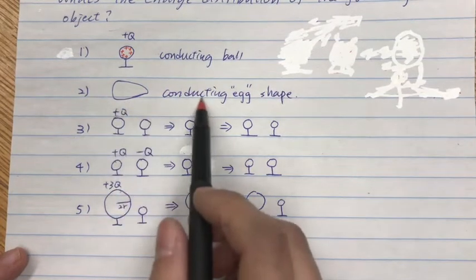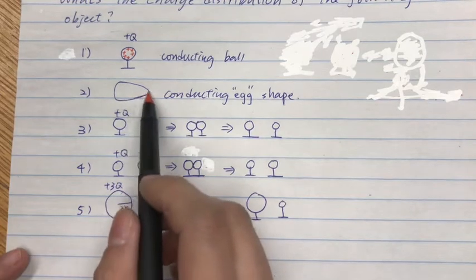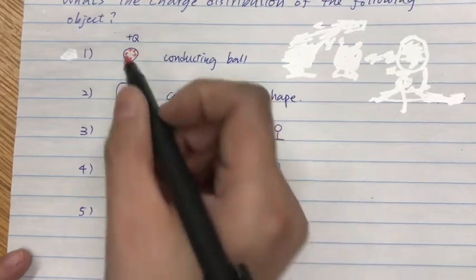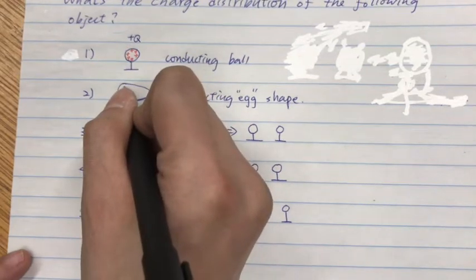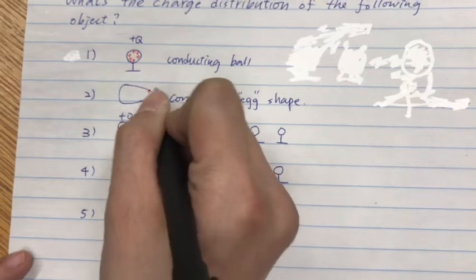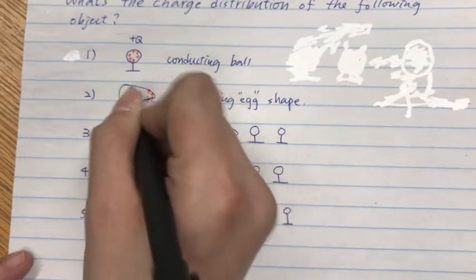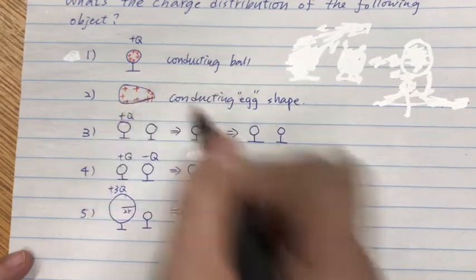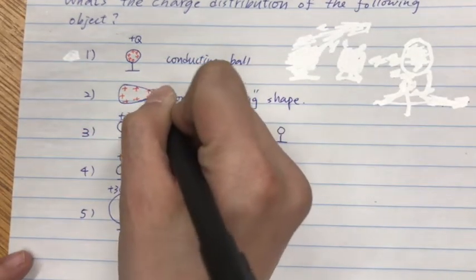And so that is the core concept. Now let's look at this case. In this case, this one is more sharp, this one is less sharp. So what you will see is most charges will accumulate at the pointed place. Some charges here and very little charge on the side, but there's a lot of charge here.